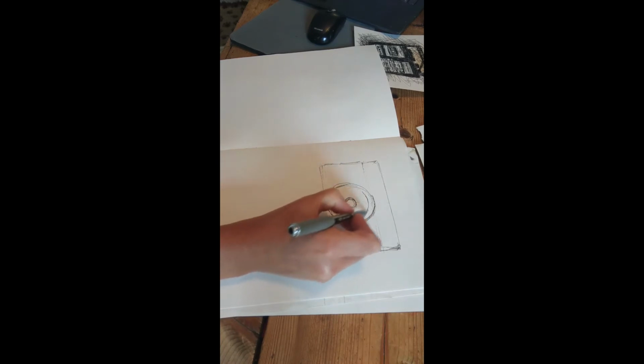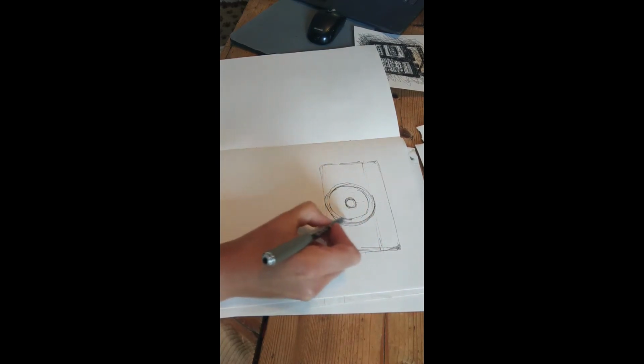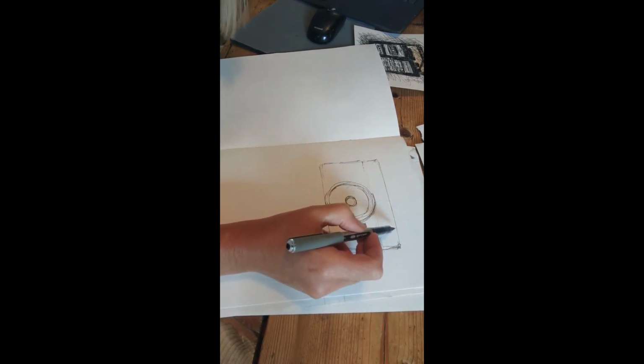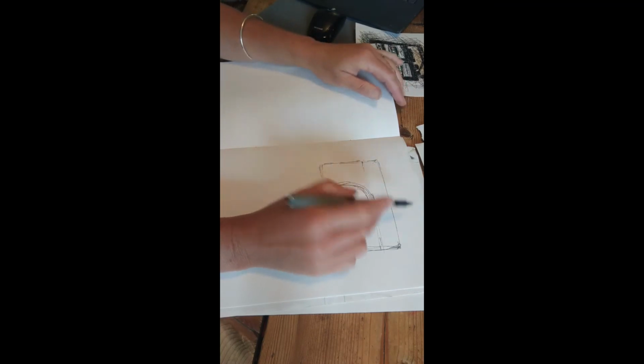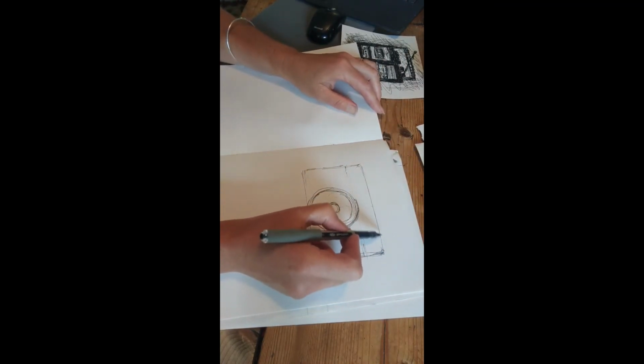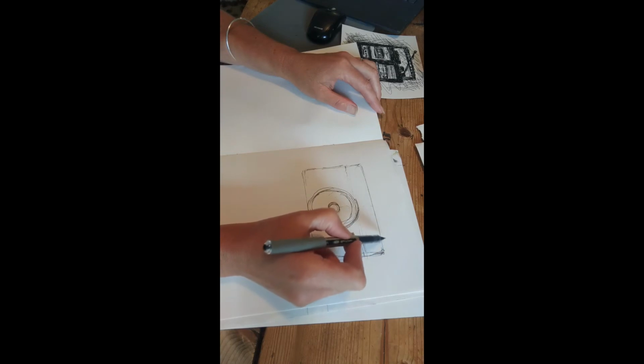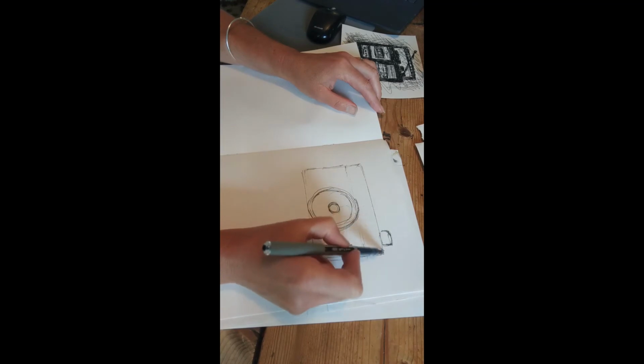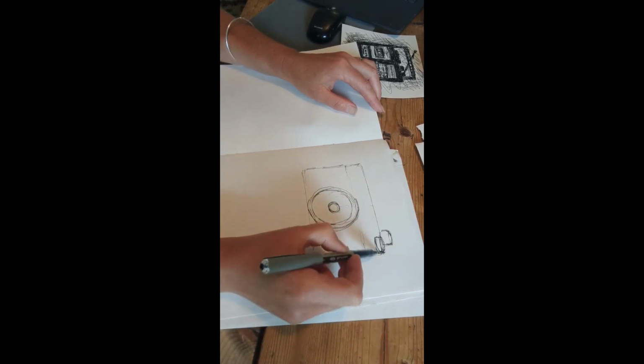Now, once you've got that in place, you can start applying your marks. I love the knobs at the top. I must move it further along. They are little cylinders, so I actually draw them as little cylinders, like that. So I've got that lovely feeling, and then you've got another one here, just there. I've just drawn them as little cylinders, and then they come down like this.